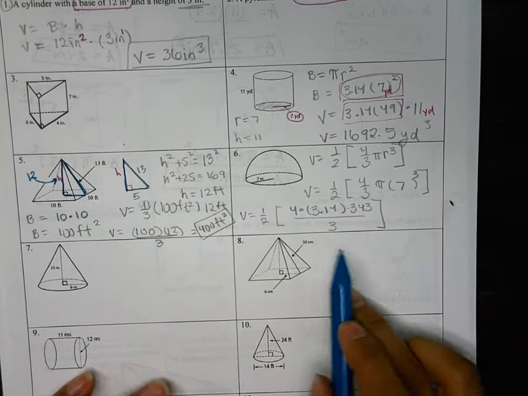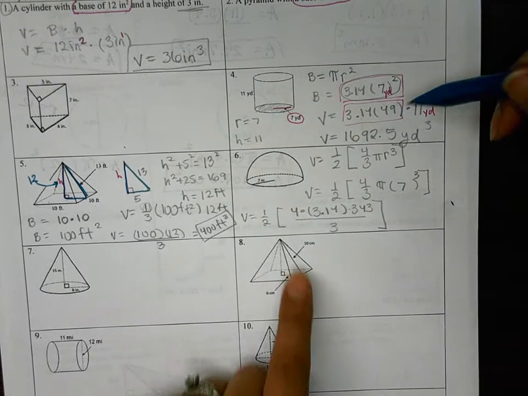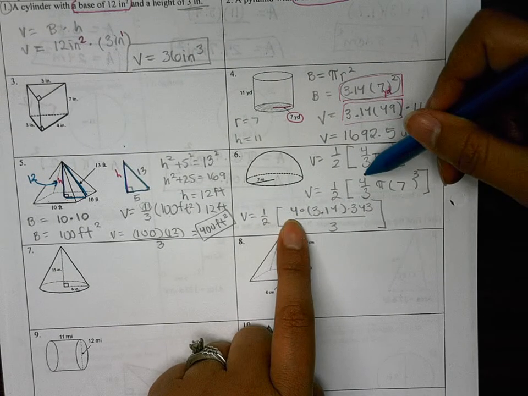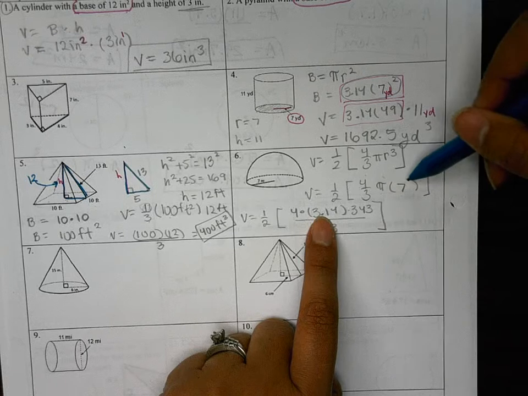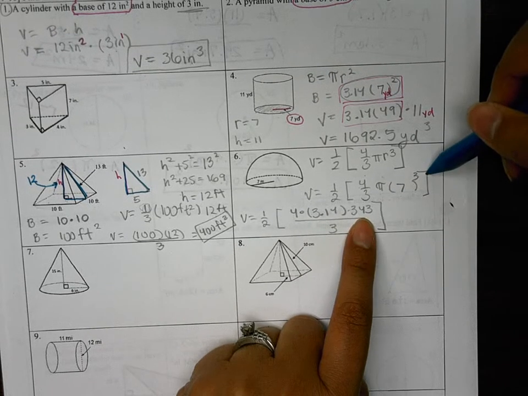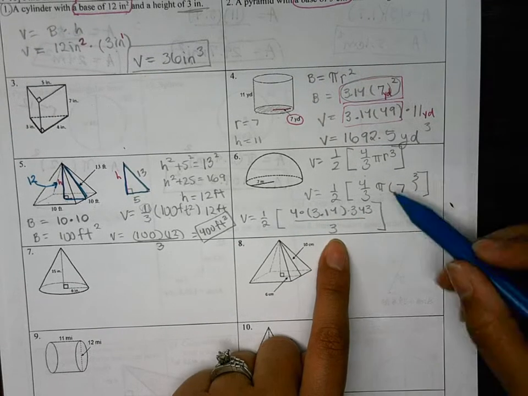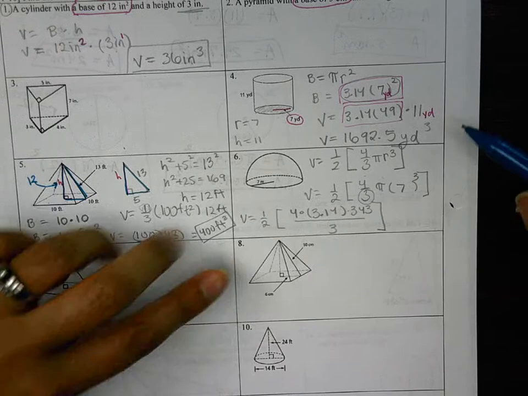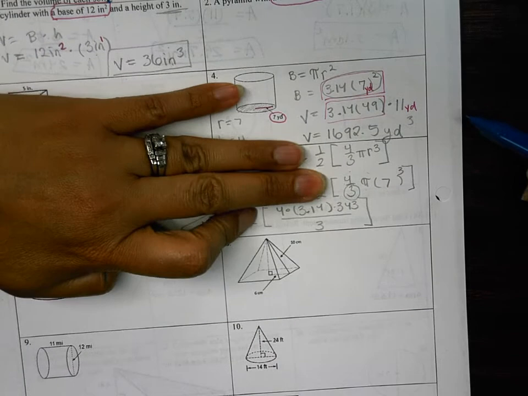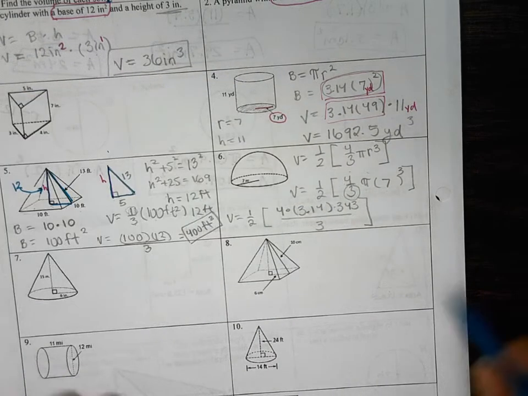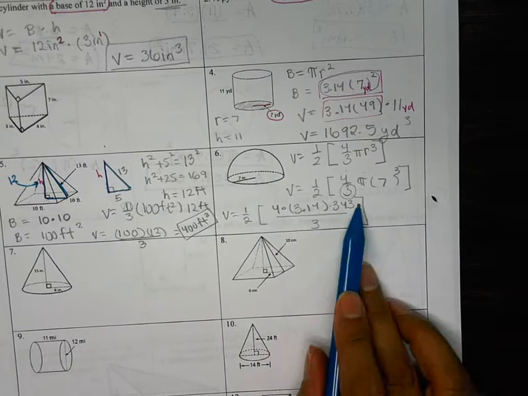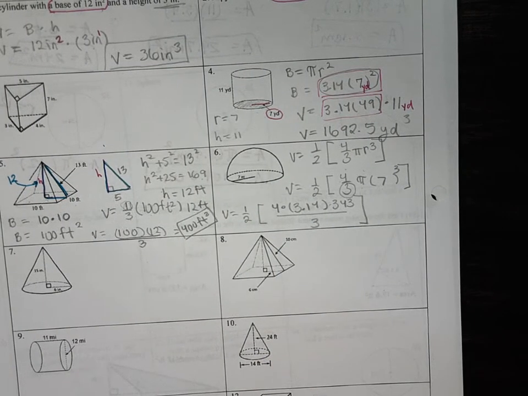All over 3. So does everybody see where this fraction is coming from? The 4 is from the numerator of the 4/3, 3.14 is pi, and 343 is from the 7 to the 3rd power. All over the denominator, 3, and 1/2 is just kind of hanging outside for now. We're going to ignore it. All right, go ahead and plug that in your calculator.